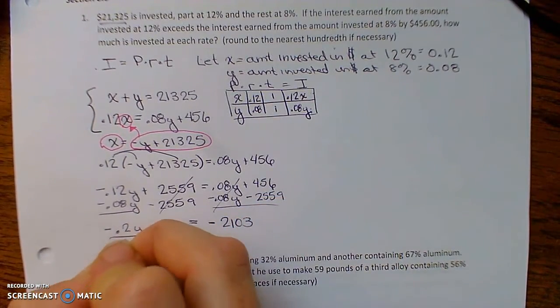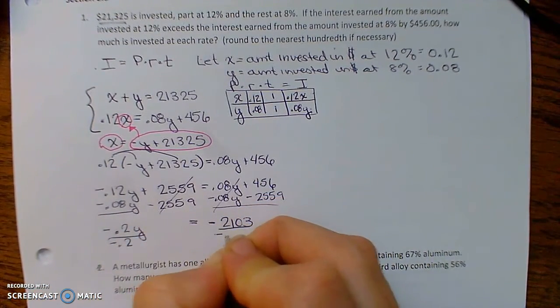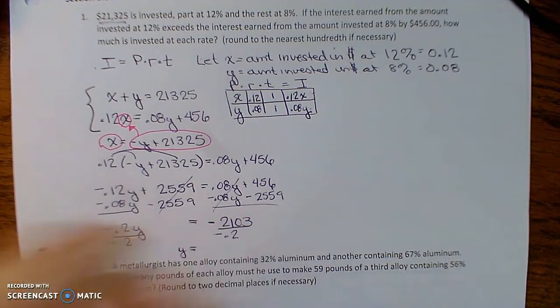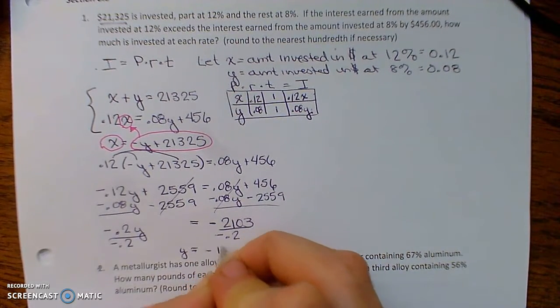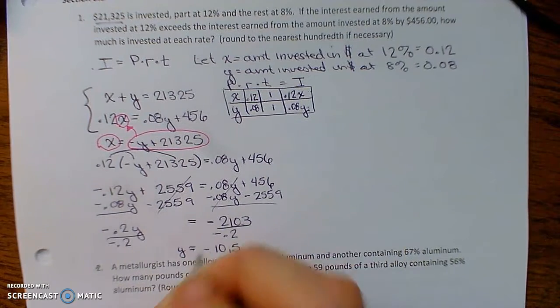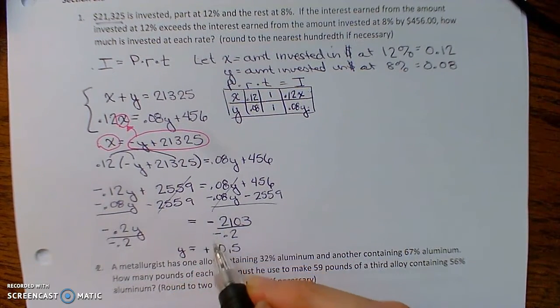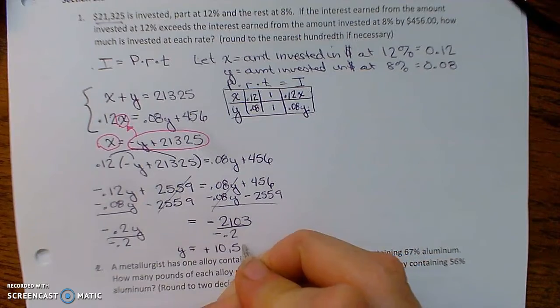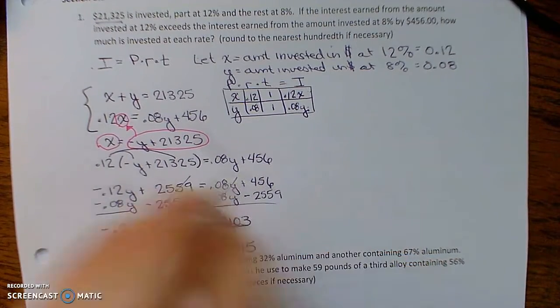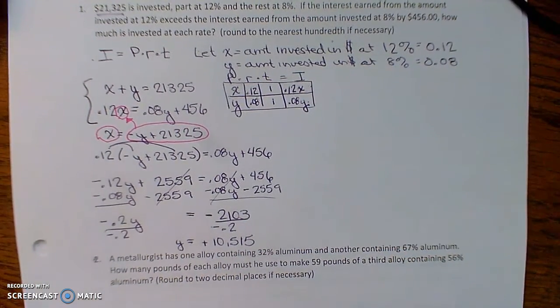And now dividing both sides by negative 0.2, I get my answer. Y equals positive, sorry, because negative divided by negative is positive. I get Y equals 10,515. All right, so now let's make sure I know what I'm doing here.